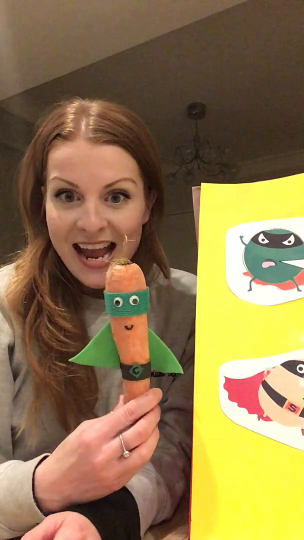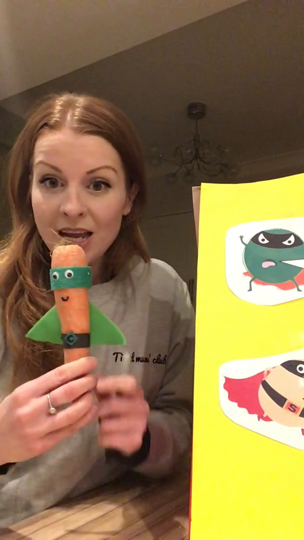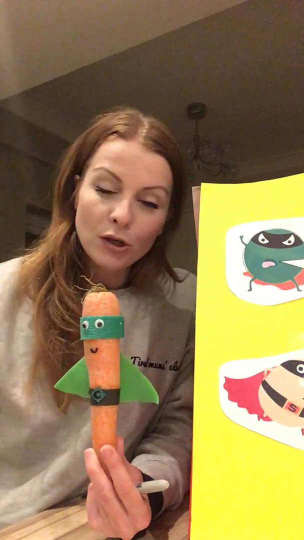I want you to try and write a speech bubble to go with one of the characters in the story that you made up. You might even want to make a speech bubble for the super veggie that you made yesterday if you got a chance to make one. If you didn't make one, don't worry. What you can do is draw a character from your story and we can just draw a big speech bubble coming out of his mouth.